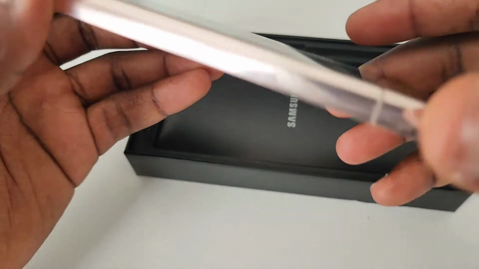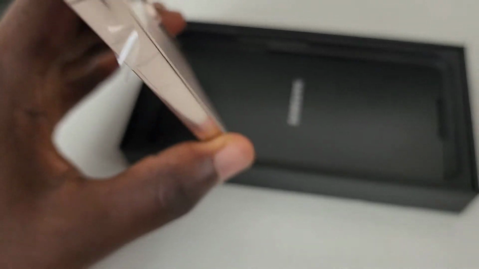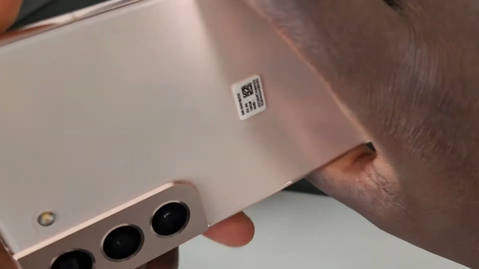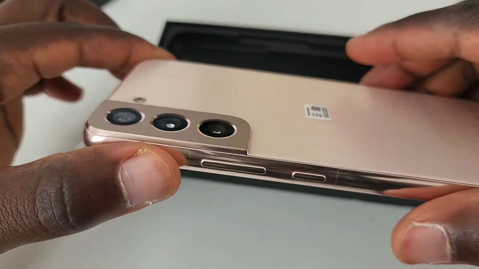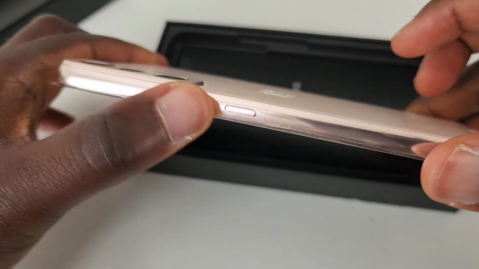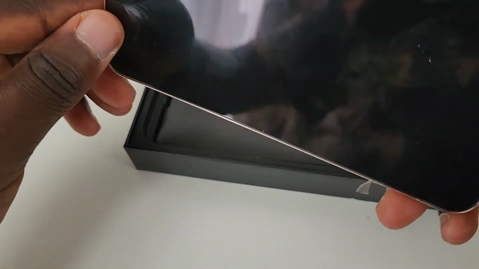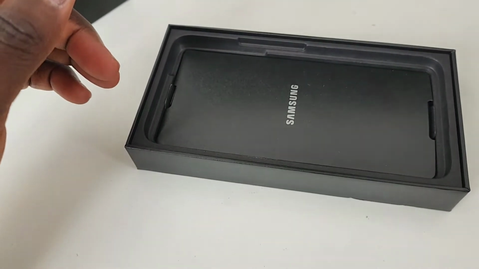Interesting. So that's the speaker grill on top, and then I think there are some speakers at the bottom as well. But just look at the design. Isn't it gorgeous? Nice. Yeah, so at the back too, you have your sets of cameras, and volume rocker up and down, side button. Yeah, let's power it on.